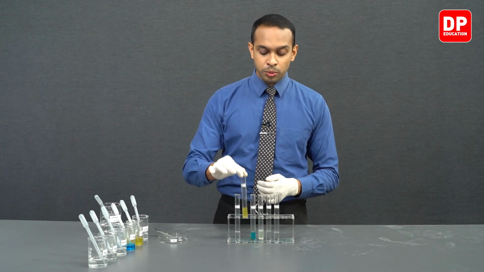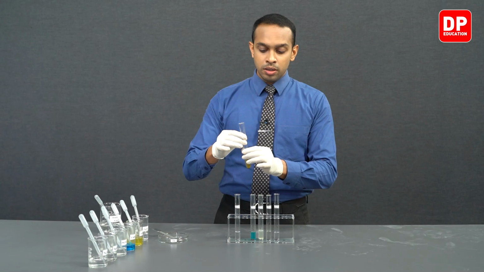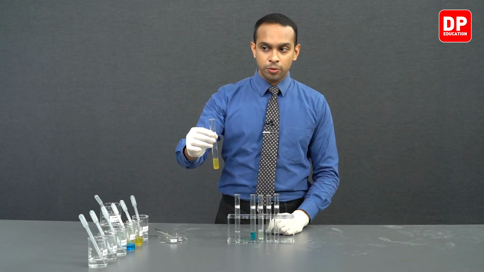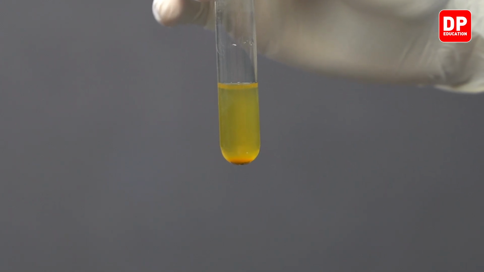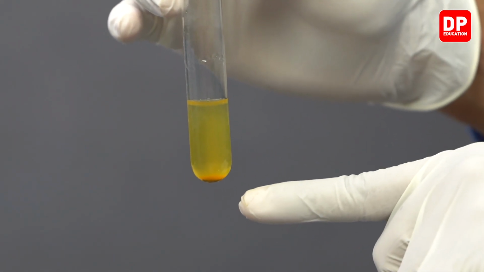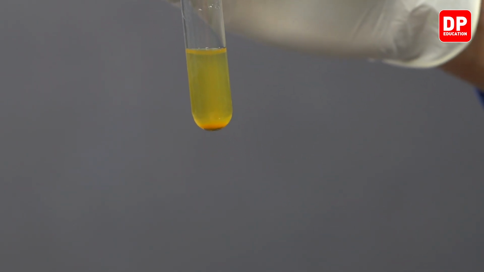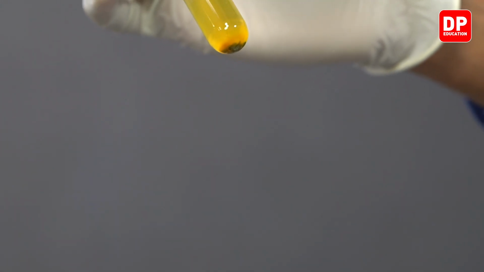Then we move on to Fe2+ or ferrous sulfate solution. And when added with zinc, you can very clearly observe there has been some reaction going on at the bottom of this test tube.